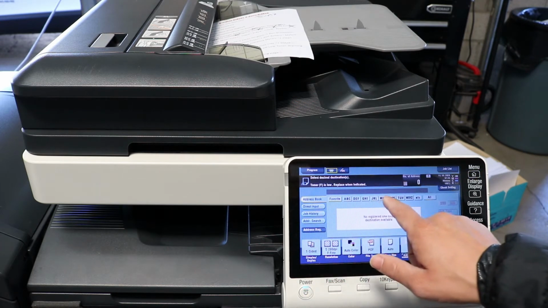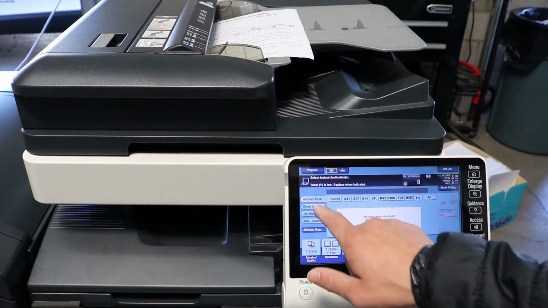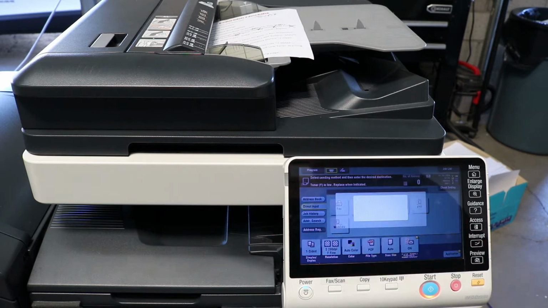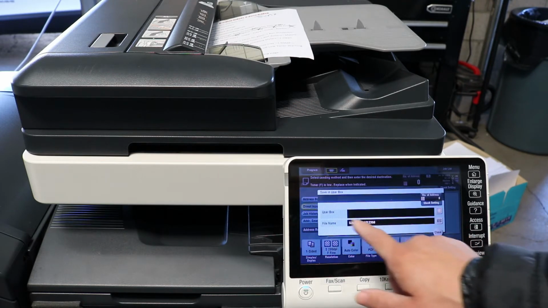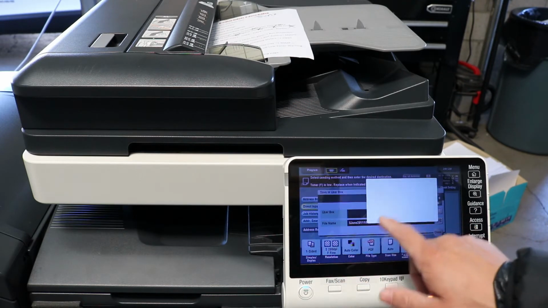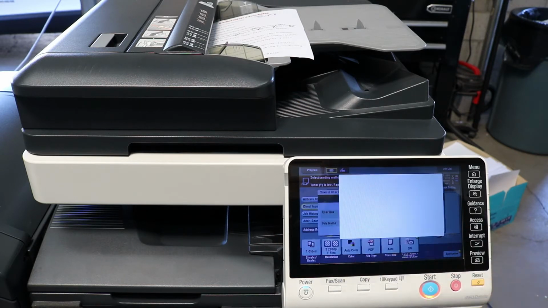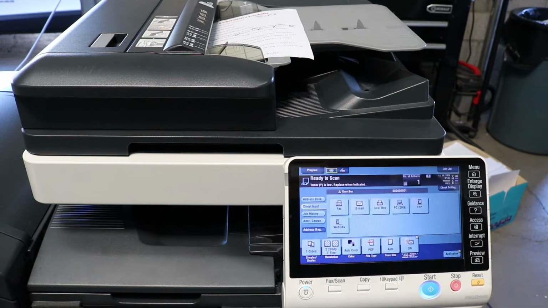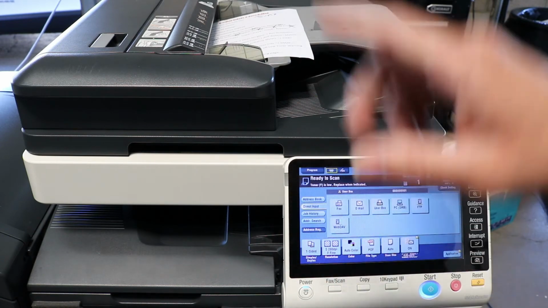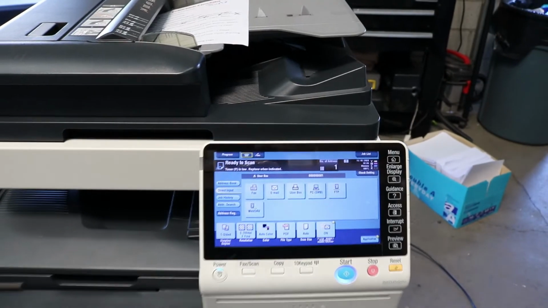Now let me check if it shows up here in the address book. I don't see it there. Let's just go to direct input and then user box, and then just select user box there on the right hand side and scans right there. So you'll see your public user box is scans. So now that that's set, let me zoom in here.